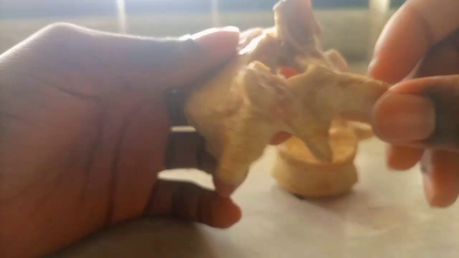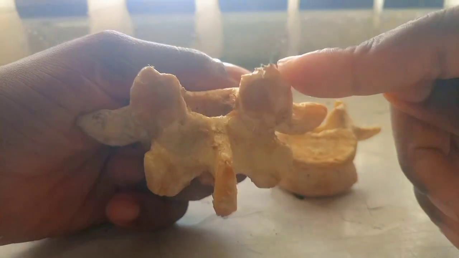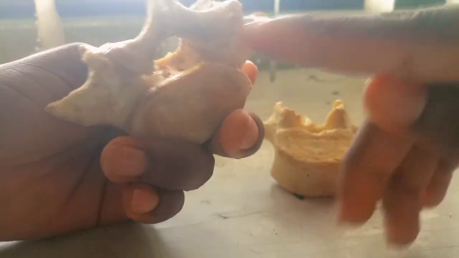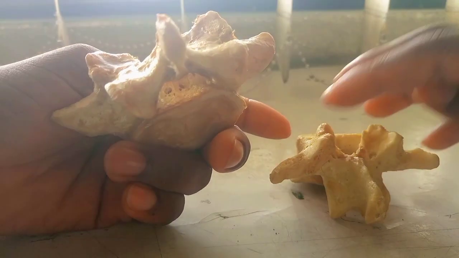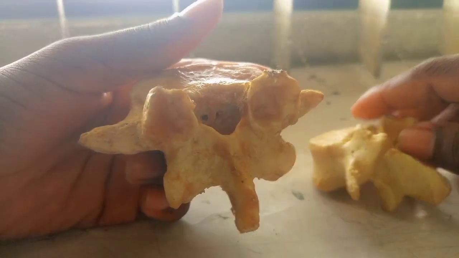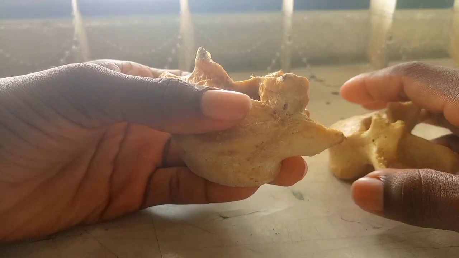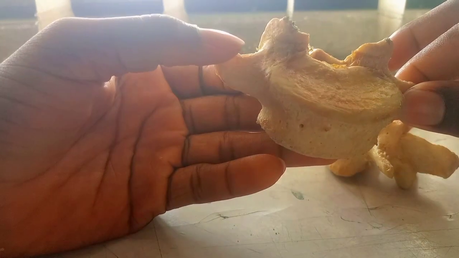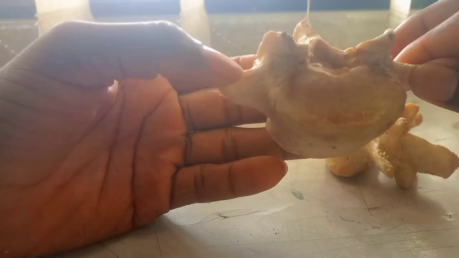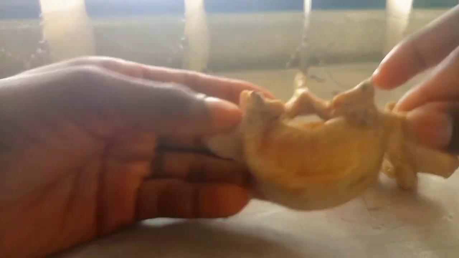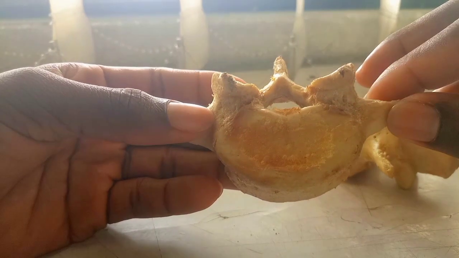And also, the superior articular process and inferior articular process are larger than those of the other lumbar vertebrae. I think that concludes, not all, but most of what you should know concerning the lumbar vertebra.